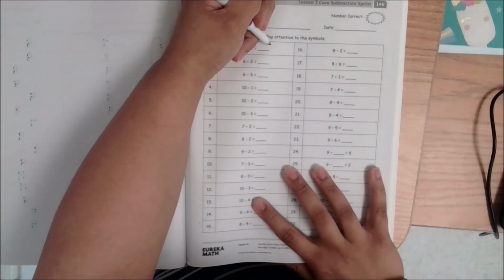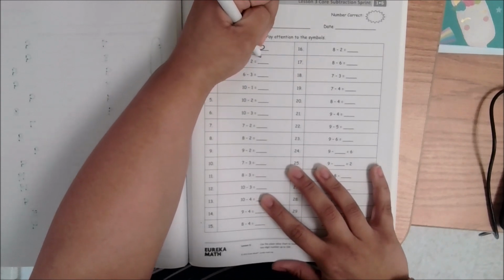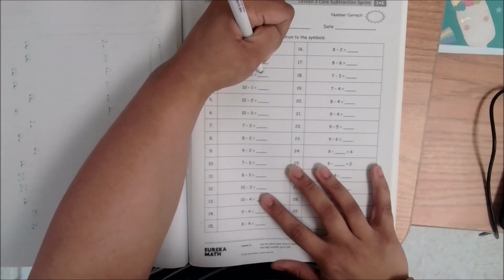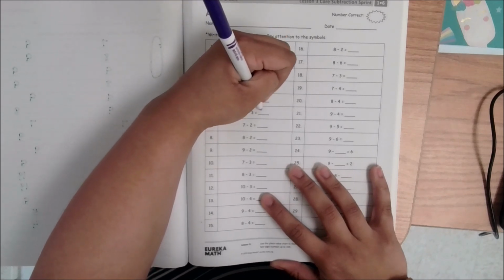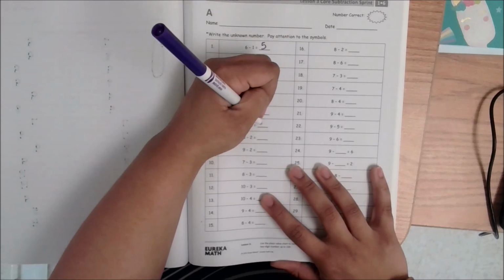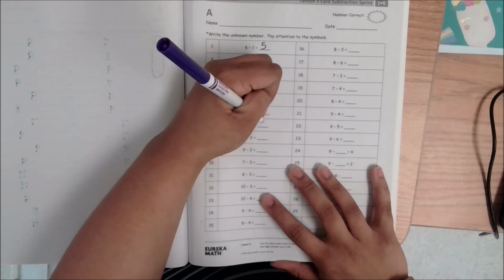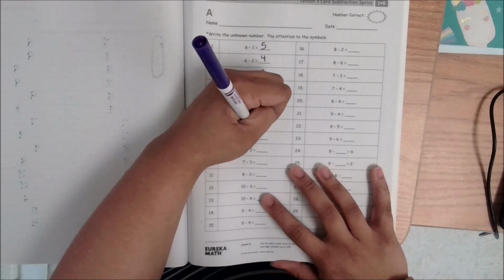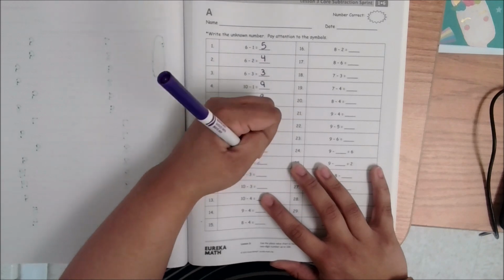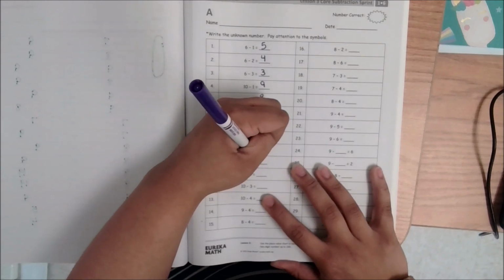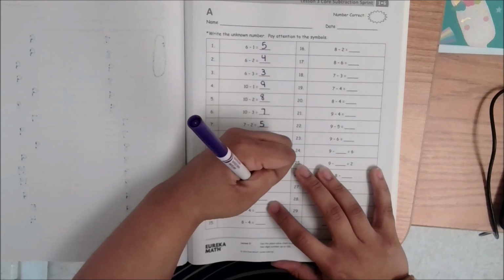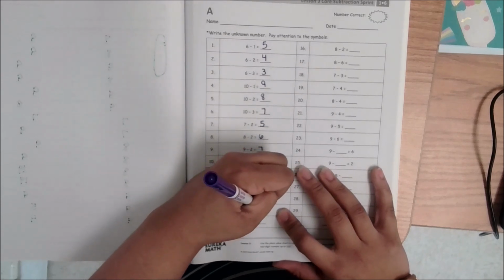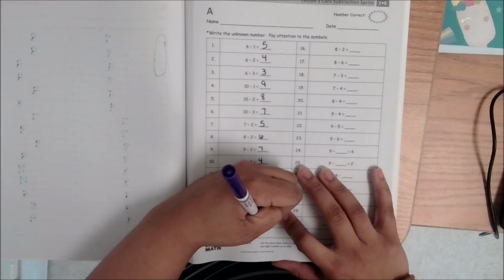6 minus 1 is equal to 5, 4, 3, 9, 8, 7, 5, 6, 7, 4, 5, 7, 6, 5, 4.